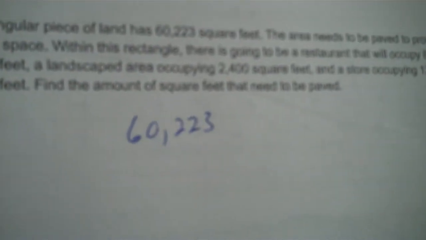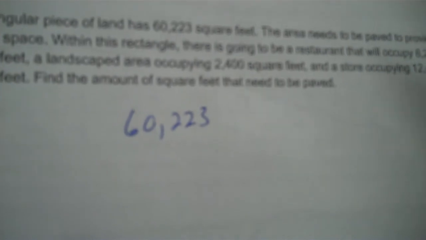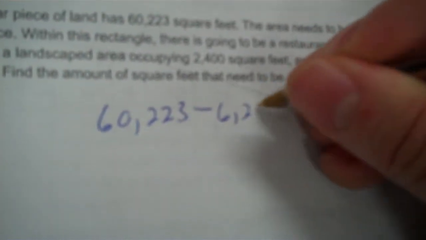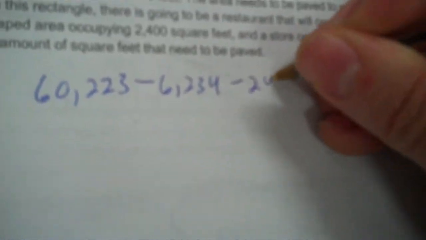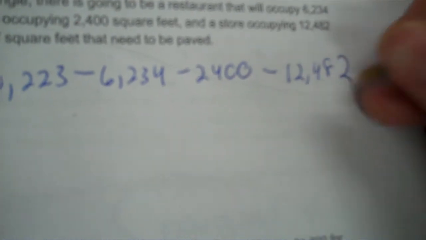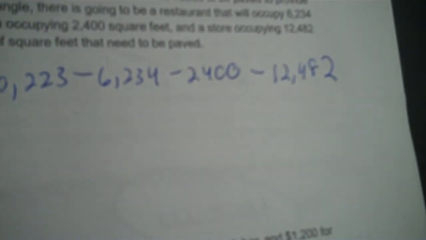Okay, so we have 60,223 square feet of the whole land, but we need to subtract the amounts we're not going to pave. So minus 6,234, minus 2,400, minus 12,482, because you're not going to put pavement there. You can subtract those amounts.